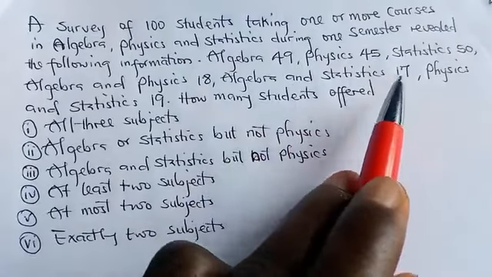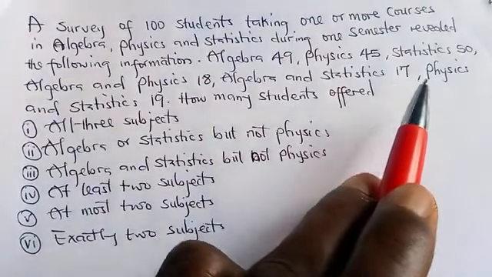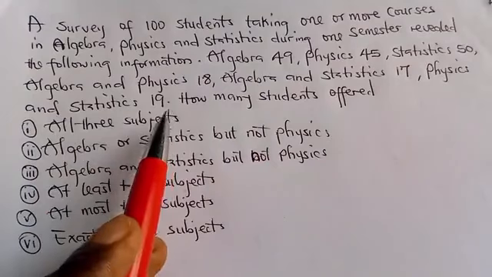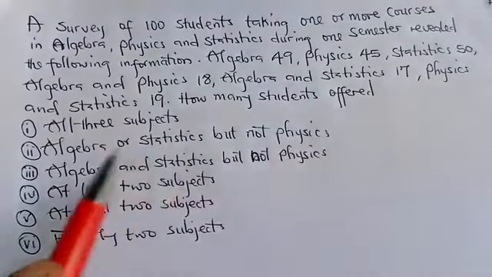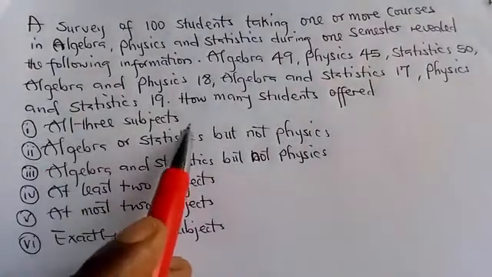Algebra and statistics, we have 17 students. Physics and statistics, we have 19 students. The question is, how many students offered all the three subjects?